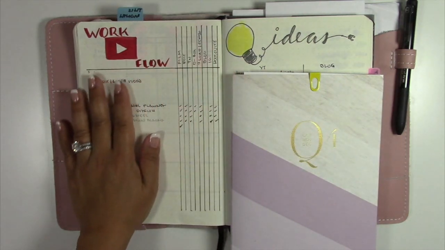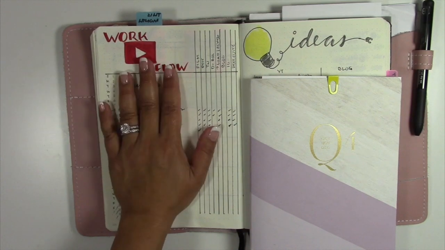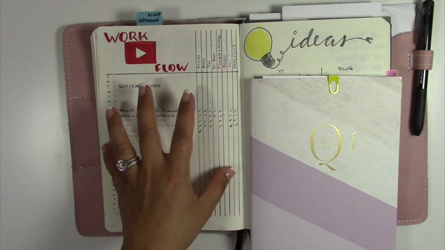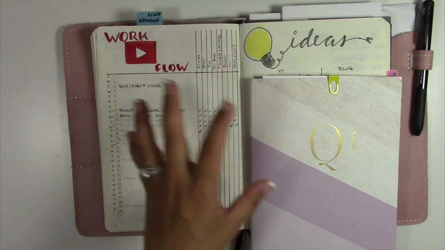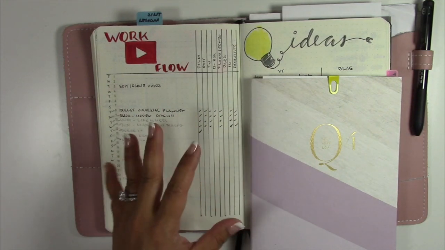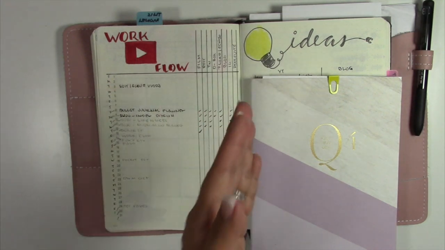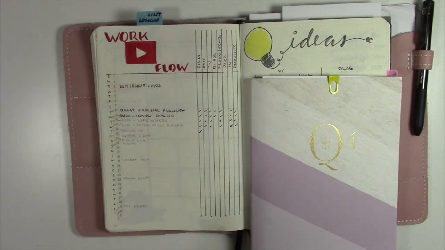Then on this side, I call this my workflow, and this really has to do with YouTube. My YouTube workflow goes on here, and I'll tell you why this is important to me. If you have a system that you do all the time for the same thing, you might want to consider doing something like this as well, because it makes sure that you tick off all the boxes that you need to do in order to make sure that you get everything done for a specific project. That makes sense? I hope it makes sense.